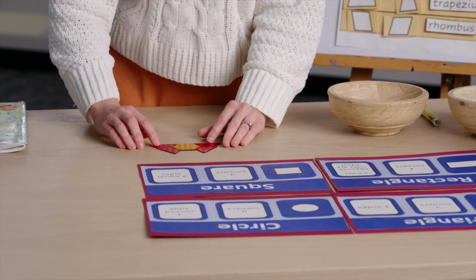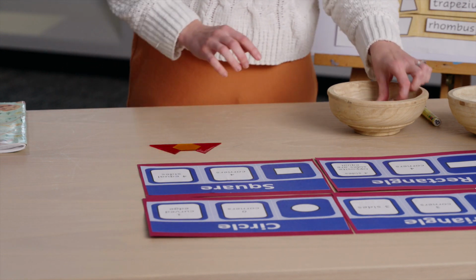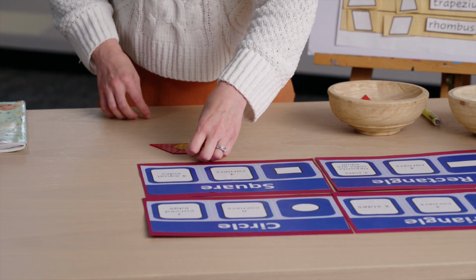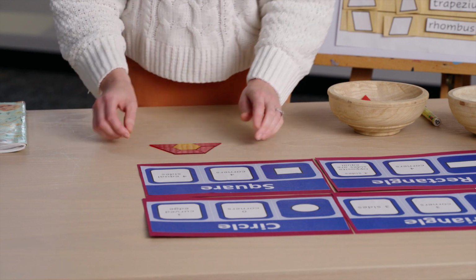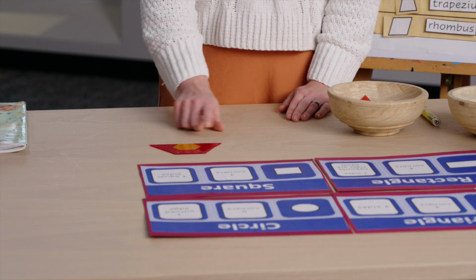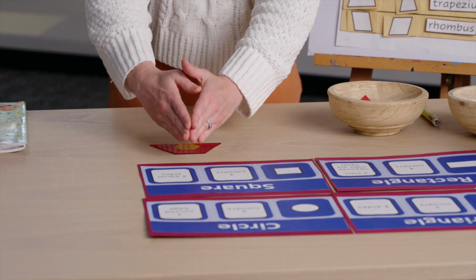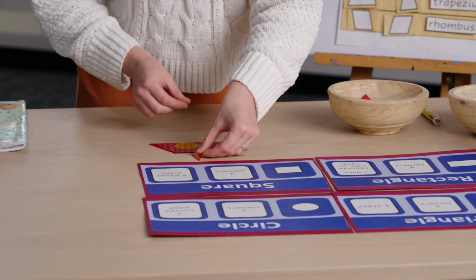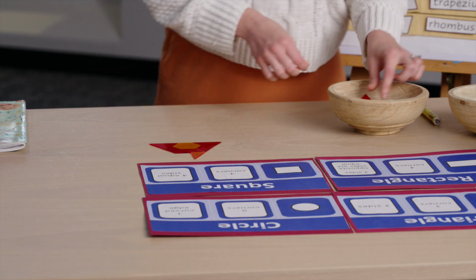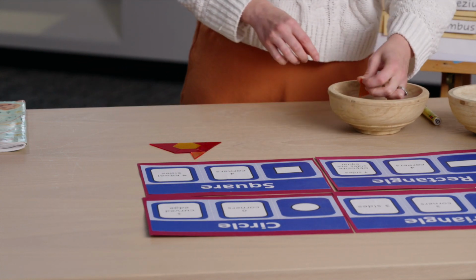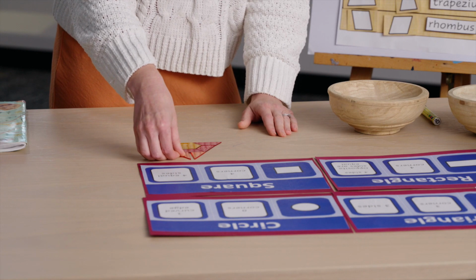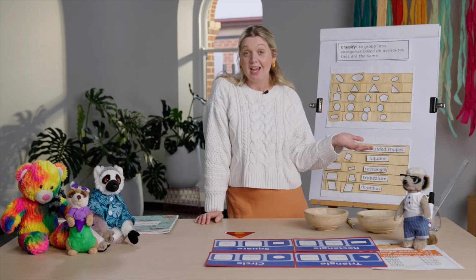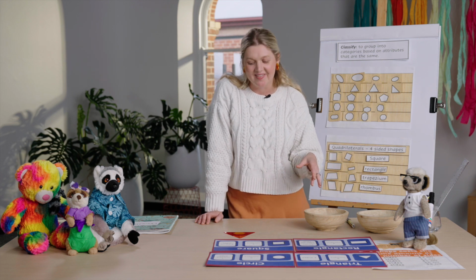Oh, that's better. And I think 1 more of those will fit here. Let's check the number of sides. 1, 2, oh no, that's got 4 sides, so it needs to come to a point. Aha! Let's try. There you go.